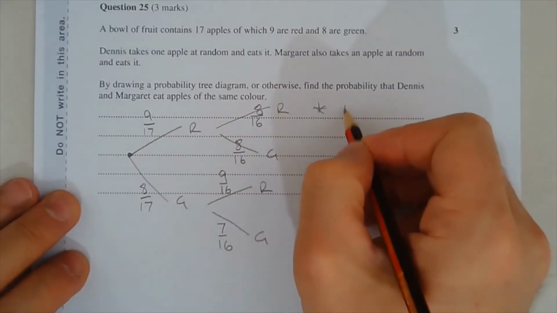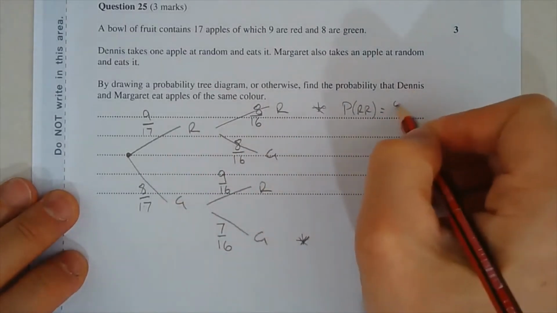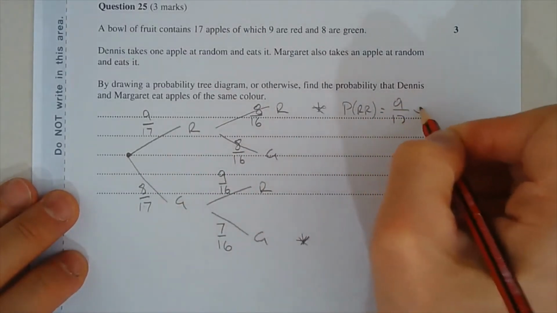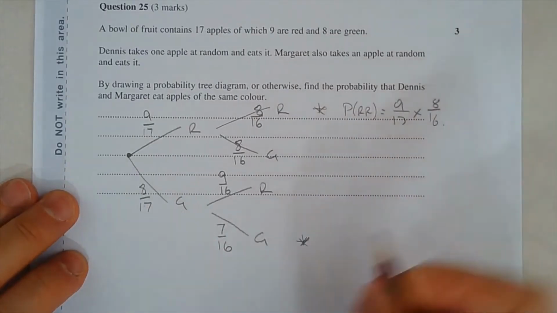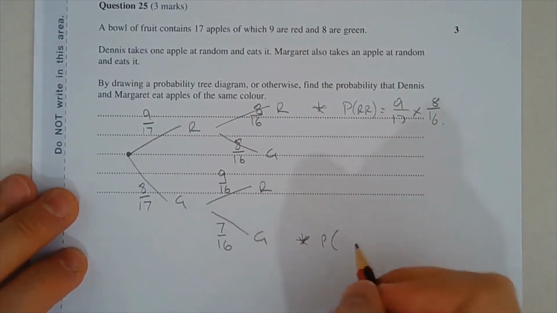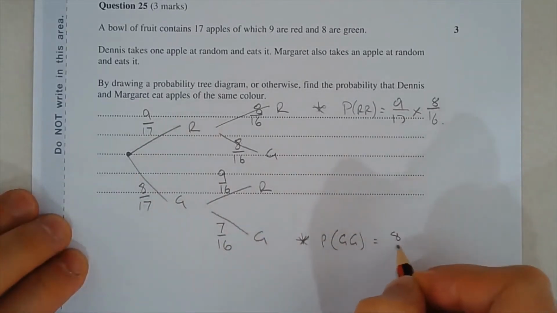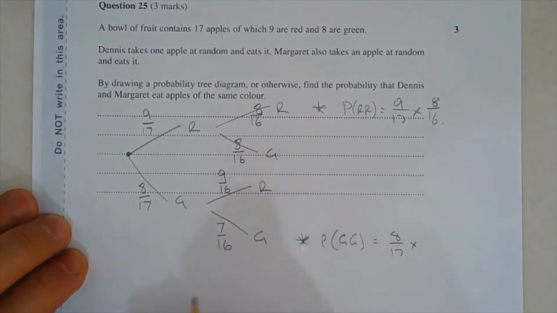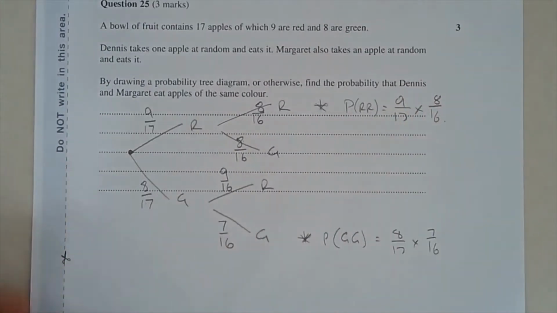So probability of red red is equal to 9 on 17 multiplied by 8 on 16. Probability of green green is equal to 8 on 17 multiplied by 7 on 16. What we do then is we add those two together.